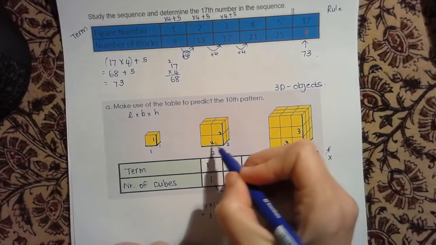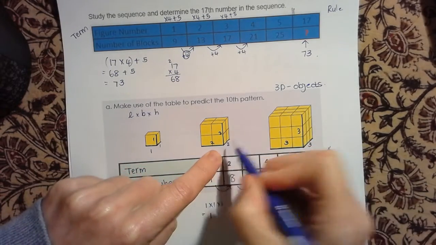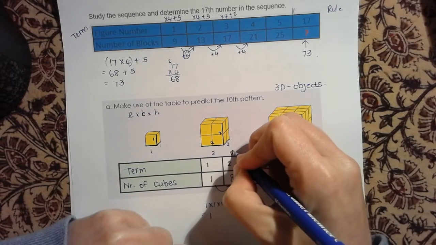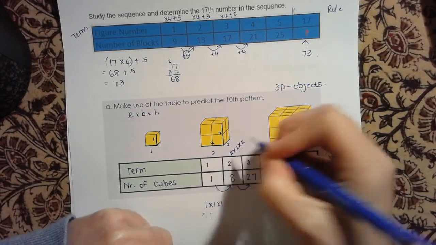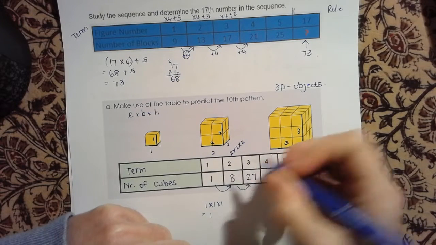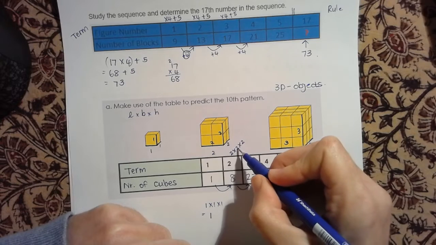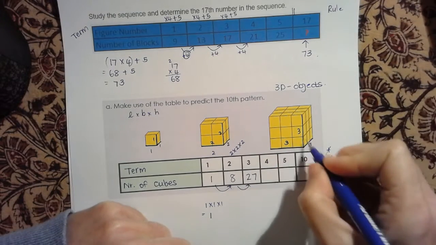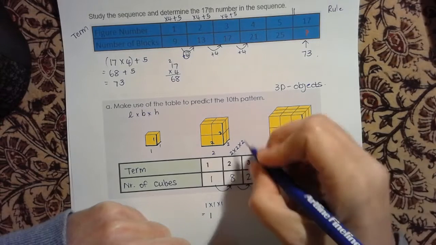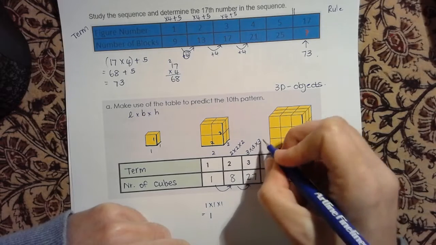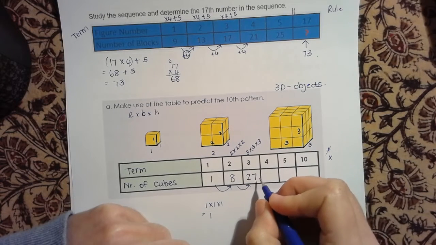Okay. How many 2s do you see here? 1, 2, 3. So multiply the 2 three times with itself. 2 times 2 is 4, times 2 is 8. I'll say that again. 2 times 2 is 4, times 2 is 8. Can you see? How many 3s do you see here? 1, 2, 3. Multiply them with one another. 3 times 3 is 9, times 3 is 27.